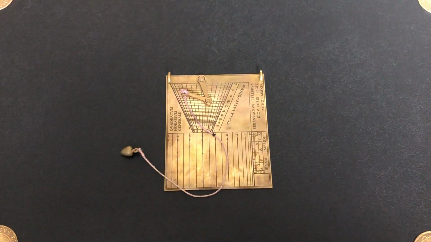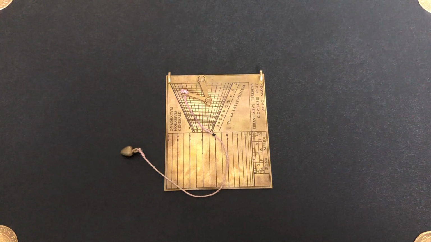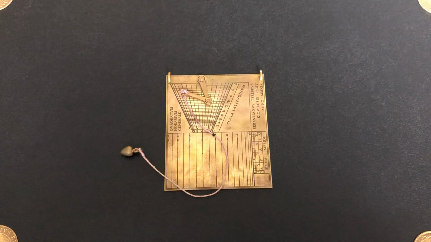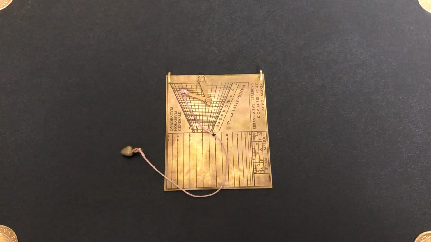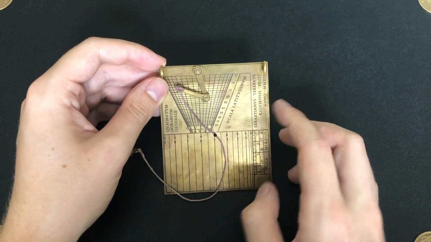Welcome to BC Gnomonics. In this video, we're going to be taking a look at the Regiomontanus Universal Altitude Dial and its very simple function of finding the times of sunrises and sunsets. Now, this can be done for any of the included latitudes at any date.